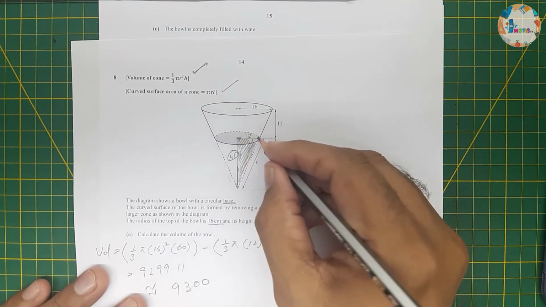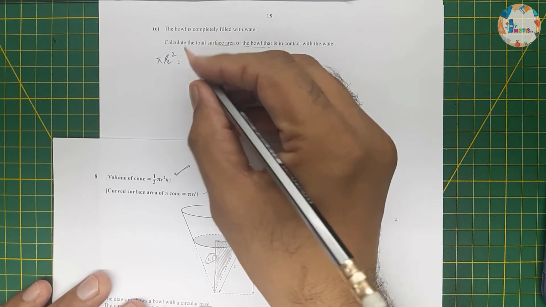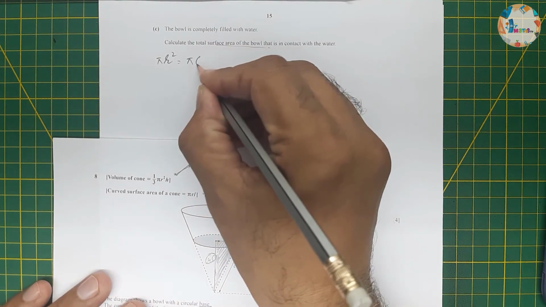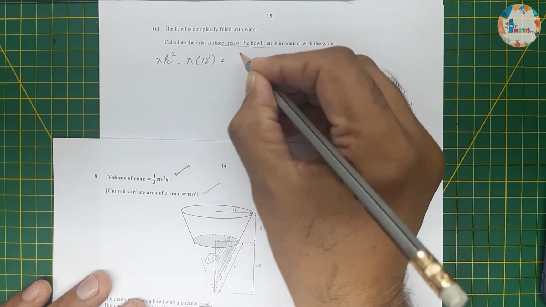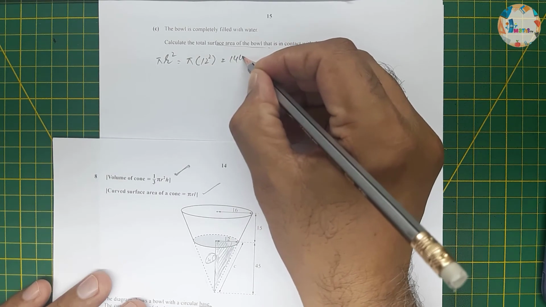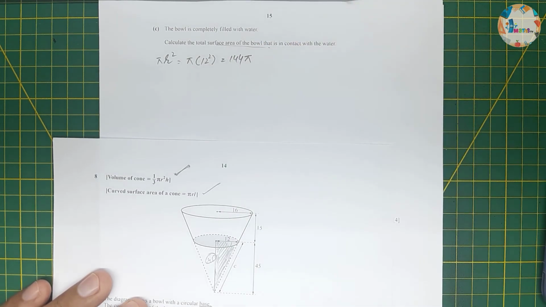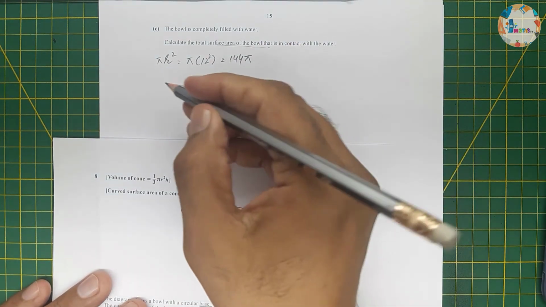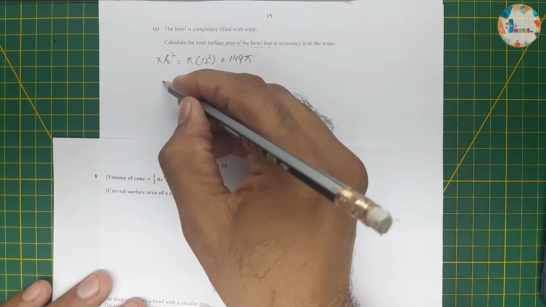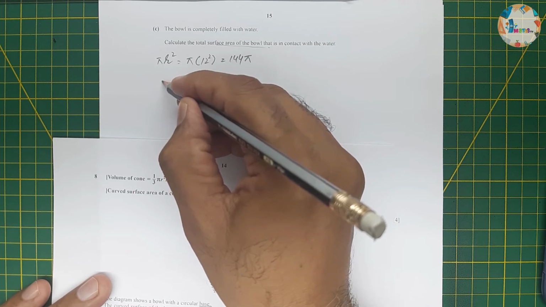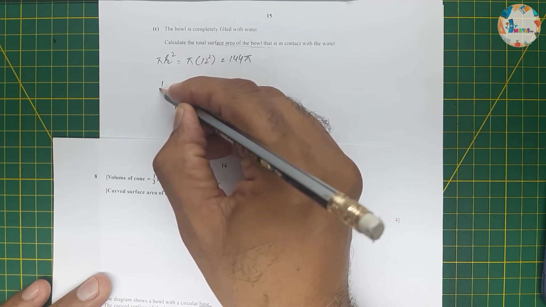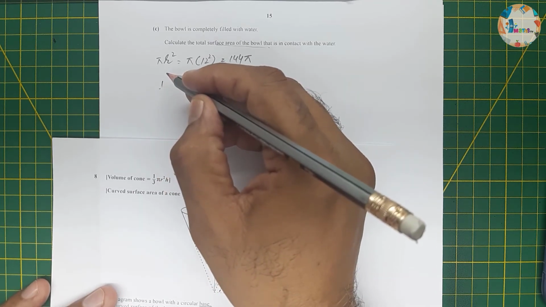So radius is 12, so our base area will be pi into 12 squared. This will be equal to 144 pi. So we can write like this, and now we will be subtracting the bigger cone area. We will be writing 1 by, this will be pi r L basically.